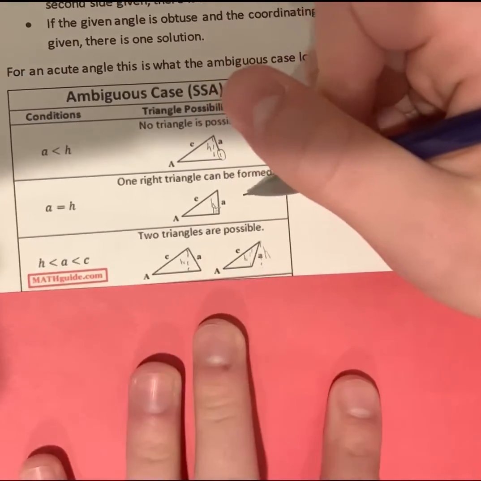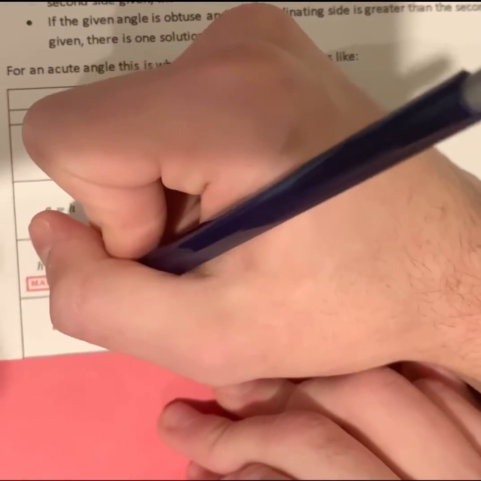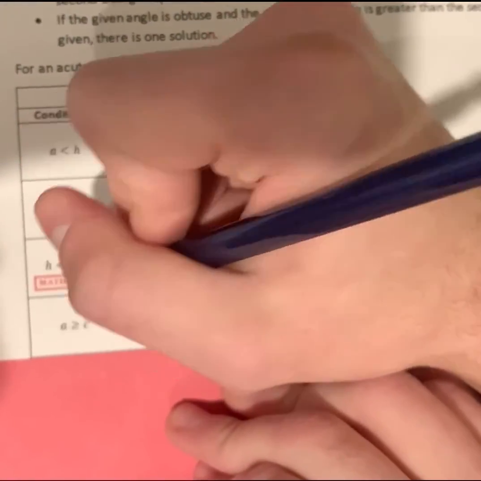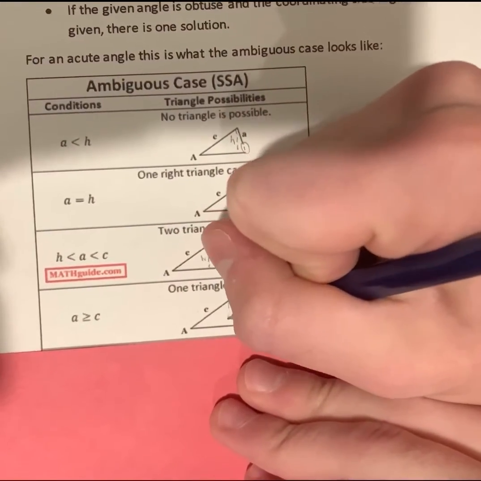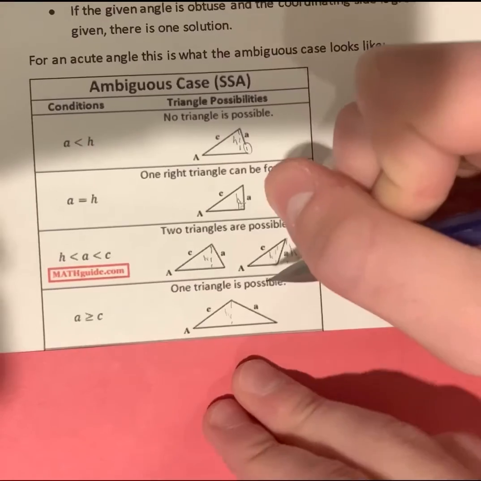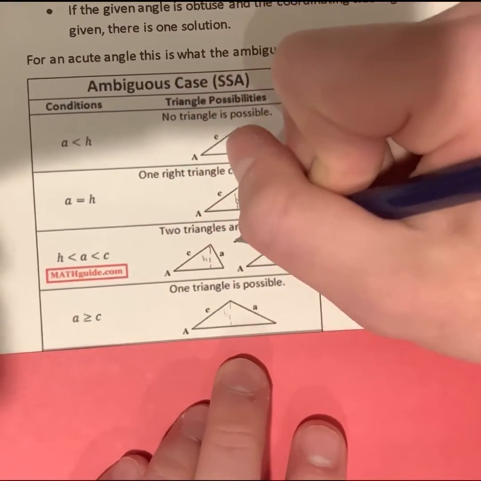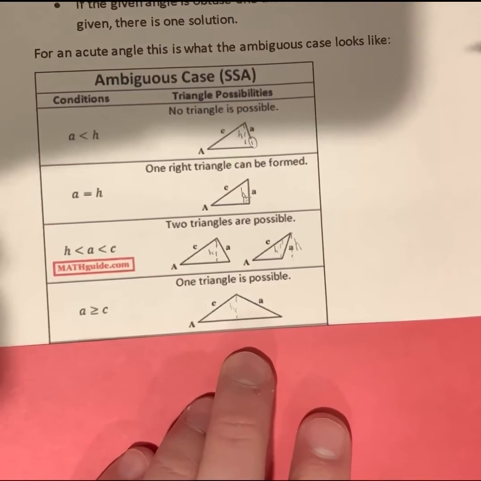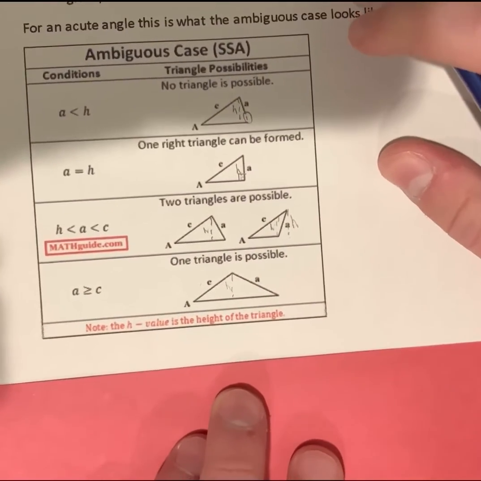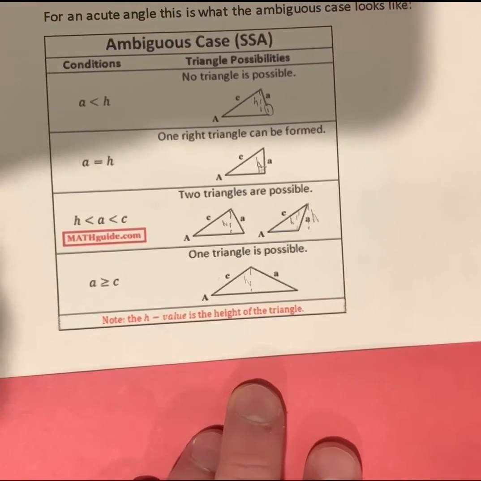And then fourth, the final one, is A is greater than or equal to C. As you can see, they're about the same right here, and H, of course, is in the middle. And so that would make one triangle possible. And for the third case, two triangles would be possible. Okay, and that's about it with the notes, and let's get into some problems.